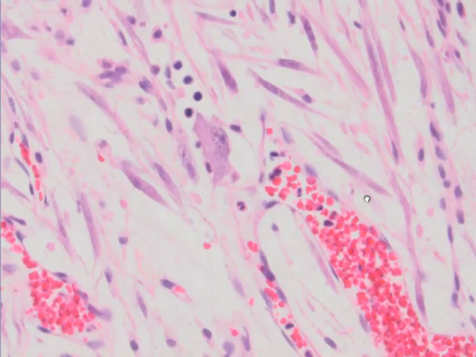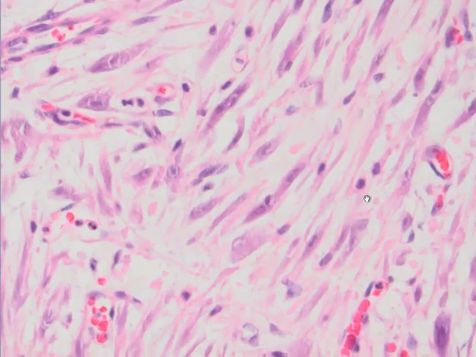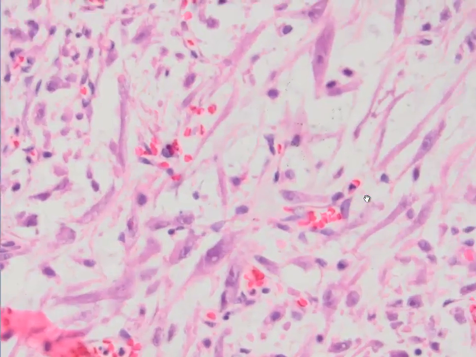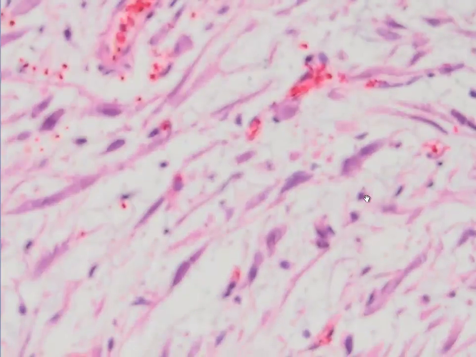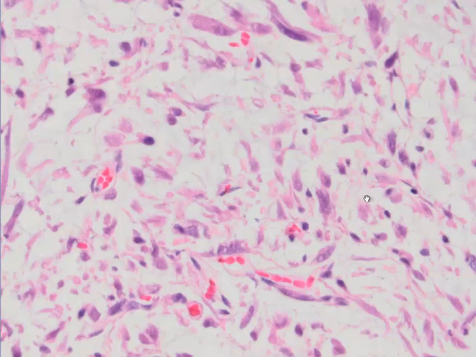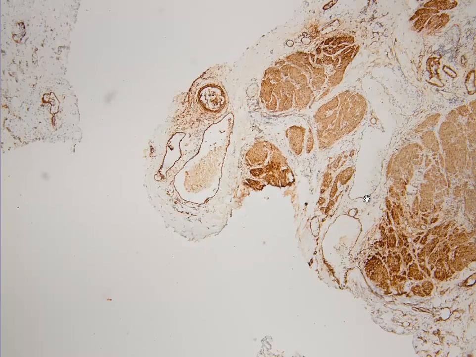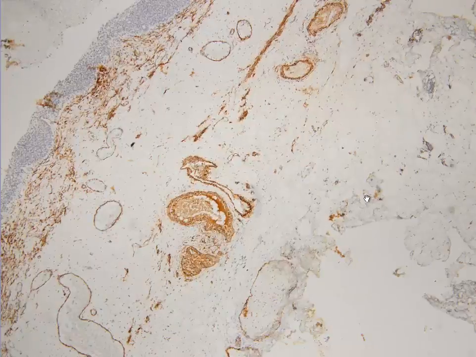Another one is here, and the cells look like myofibroblastic, or let's say maybe rhabdomyoblastic. These cells could be seen also in botryoid rhabdomyosarcoma, and therefore we did a desmin staining here, and it was negative. And this is one of the stainings that leads to the diagnosis.